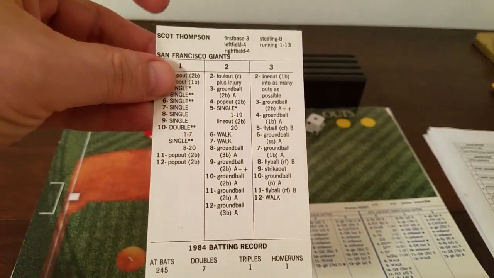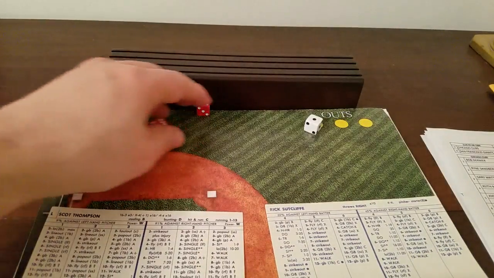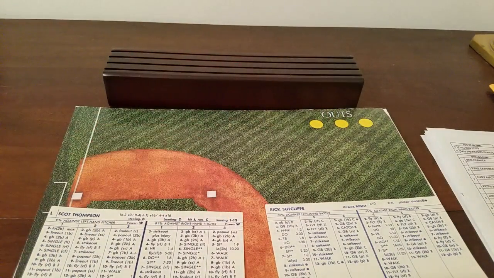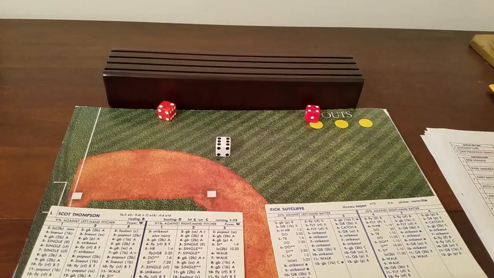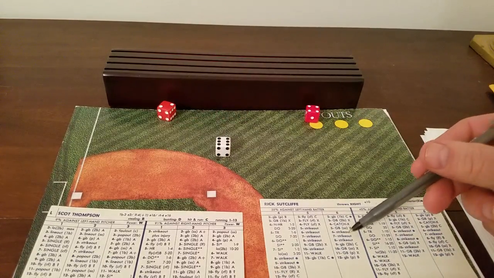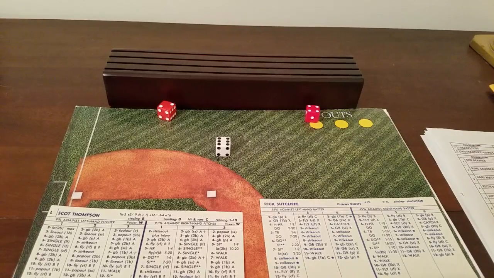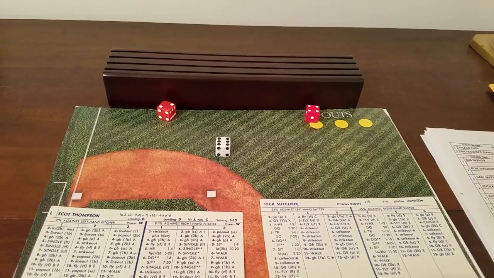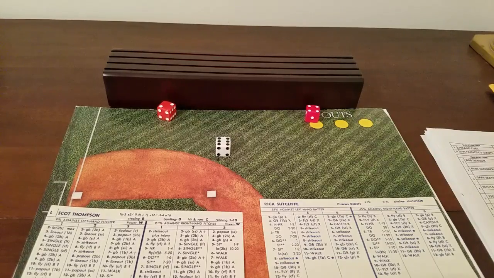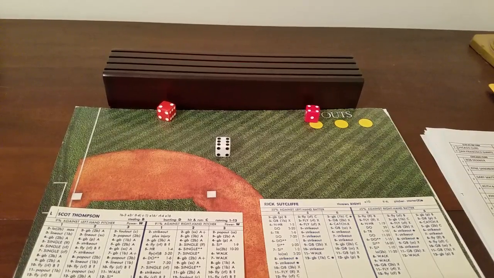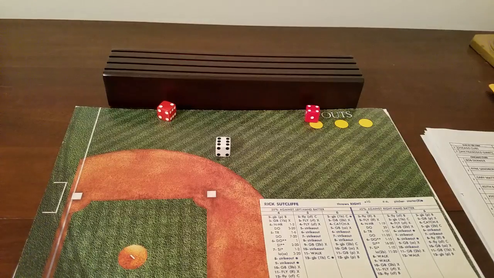Thompson on the 84 season hit 306, so good man to have up. He's going to lead things off. It's a 6-6, so we're off Sutcliffe's card, and that's a strikeout against a lefty. So strikeout to start the 5th for Sutcliffe, and he takes care of a dangerous pinch hitter in Scott Thompson. And we'll get a new pitcher for the Giants in the top of the 6th.